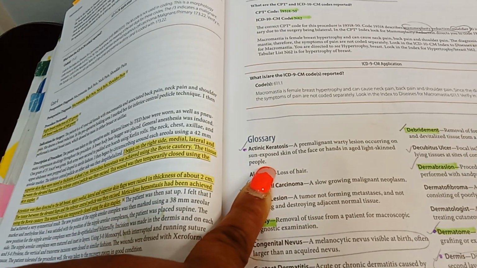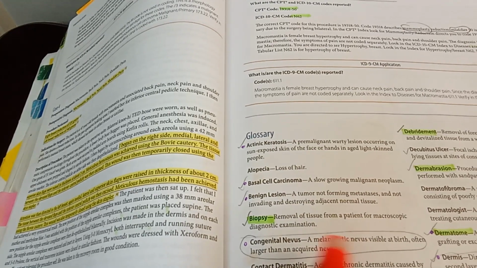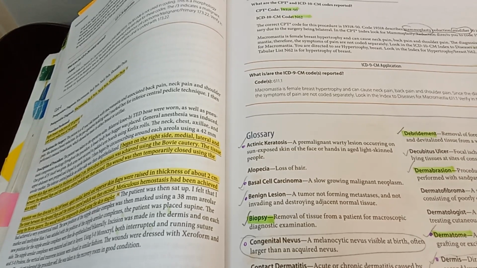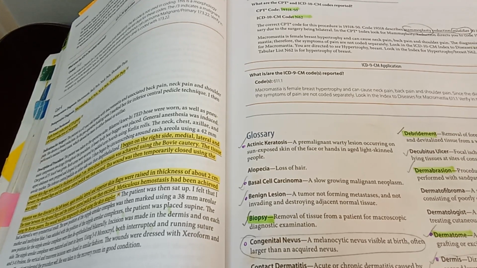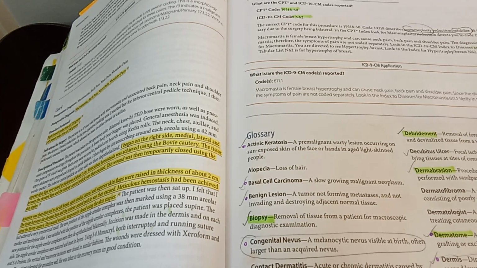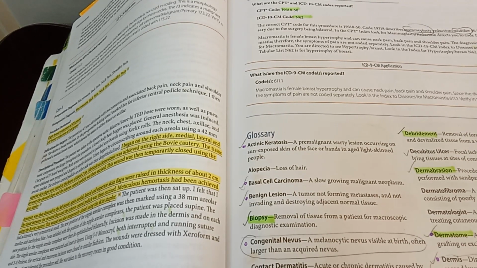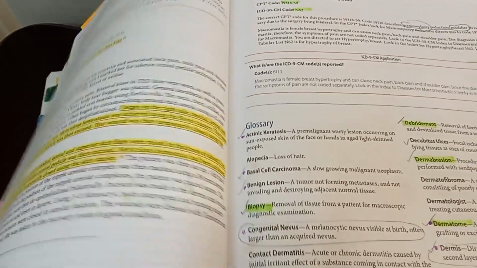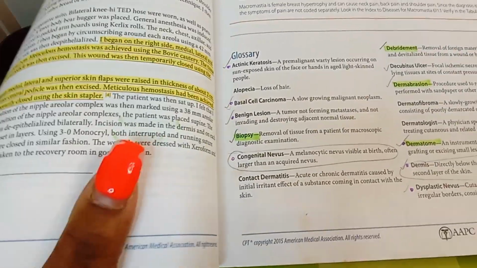I think keratosis, that's a diagnosis. It says premalignant of a warty lesion. So that's a body part. Something is happening with the body. So that's something anatomical, and that's a diagnosis. Basal cell carcinoma, that is a malignant neoplasm. So that's a diagnosis. Benign lesion, that's something happening with the body, so that is a diagnostic. Biopsy, it says removal. So the doctor did something. So that's a removal. All right, so let's look at some more words here.